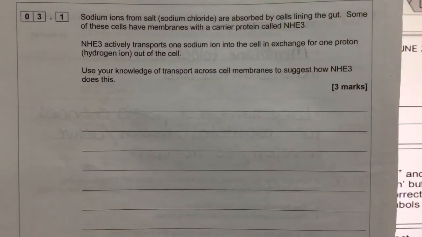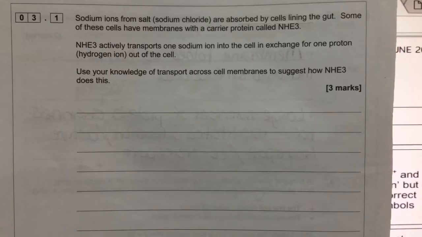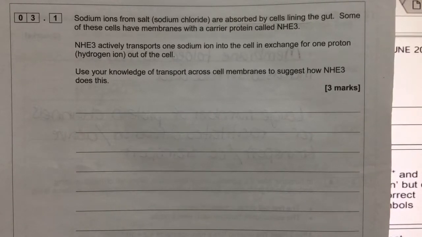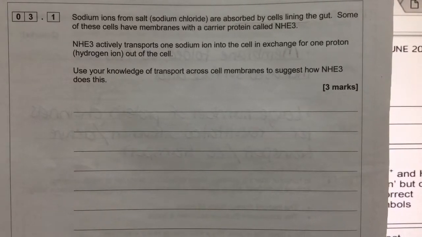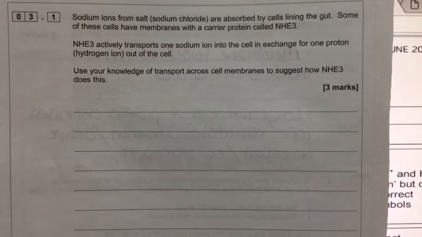This is question 3 of paper 1 on the 2017 A2 paper. It's about transport across membranes, so therefore it's great for AS and A2 students. Quickly reading through the question, sodium ions from salt are absorbed by cells lining the gut. Some of these cells have membranes with a carrier protein called NHE3.